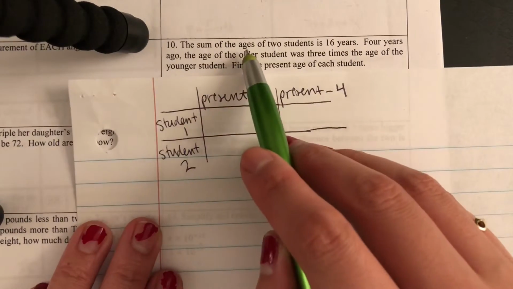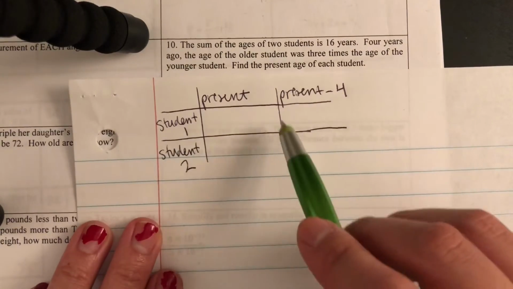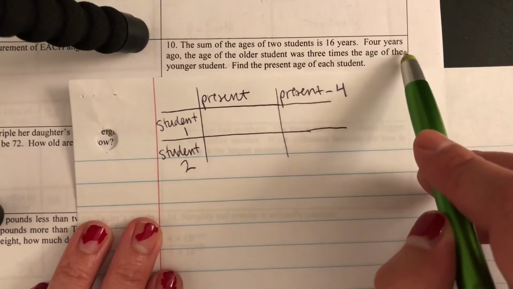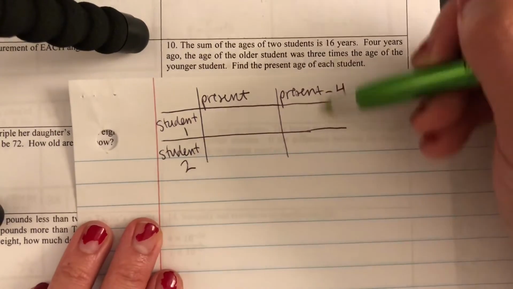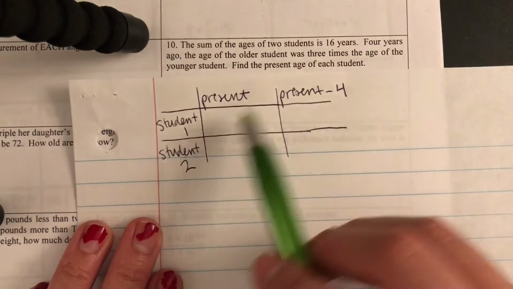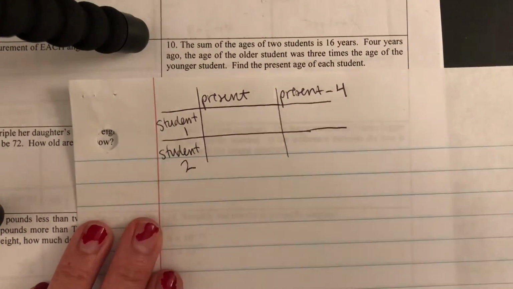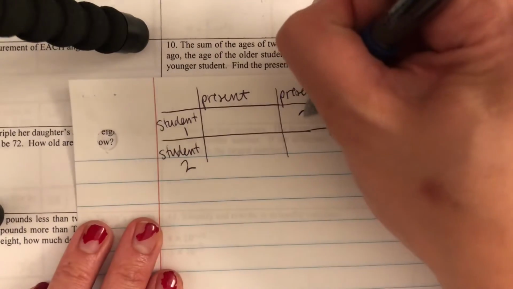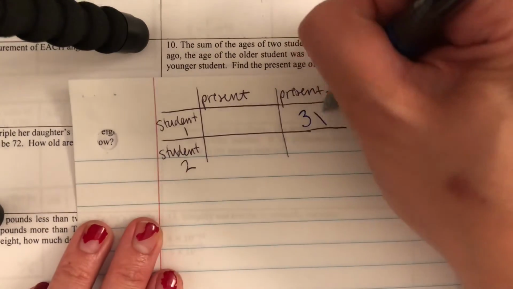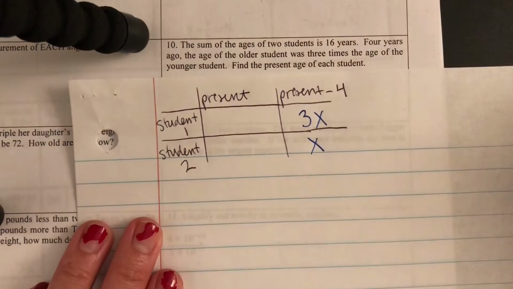So let's go and fill in the information that we know. The sum of the ages of the two students is 16 years, but we don't know anything about that yet, so let's keep on going. 4 years ago, so I'm in this column, 4 years ago, the age of the older student was 3 times the age of the younger student. So it doesn't matter which one is which, but one of them was 3 times the age of the younger student. So that's 3x, making the younger student just x.